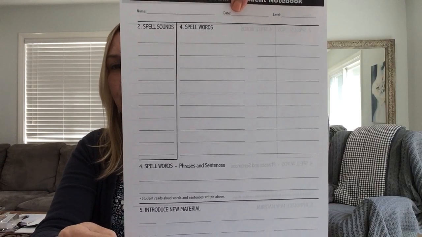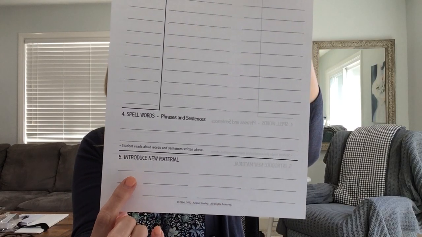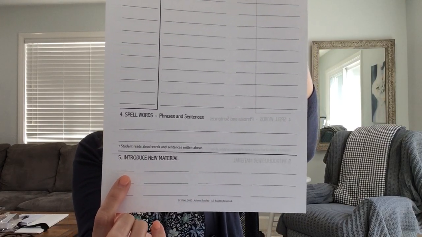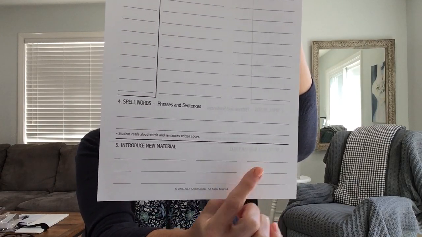And now we're going to practice spelling. So if you are using the Sonday student notebook, okay, we are down here where it says introduce new material. This is where you would write QU as our new sound, and then we're going to practice 3 words that have the QU in it. Okay, so our first word is quit. Go ahead and say it, quit. Now let's touch spell. Qua, it, quit. Okay, go ahead and write it.